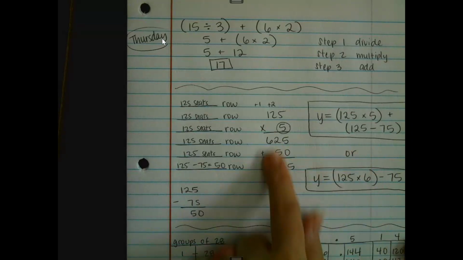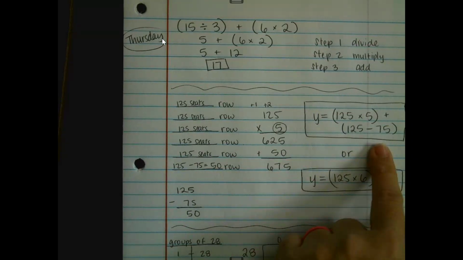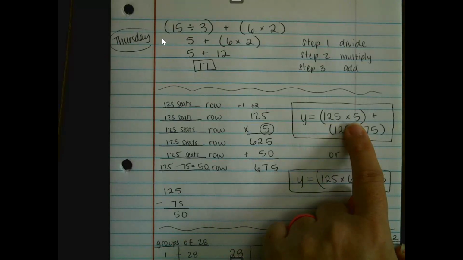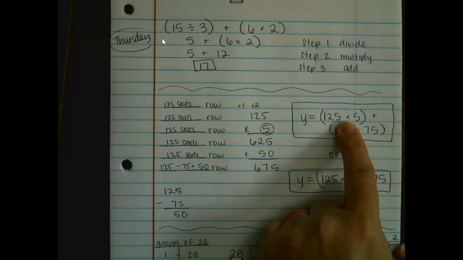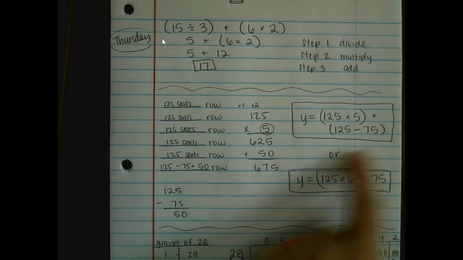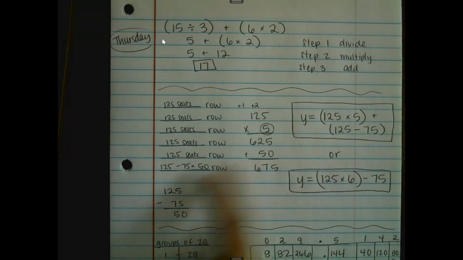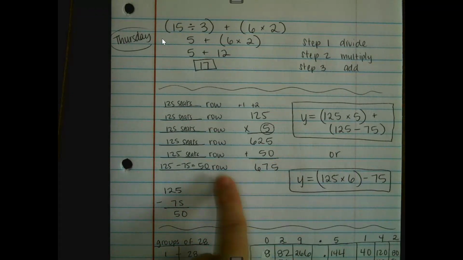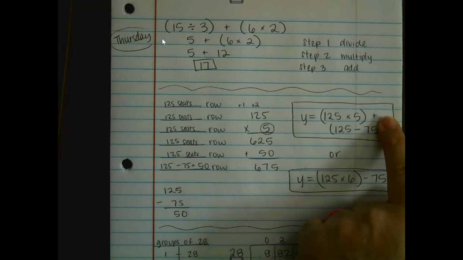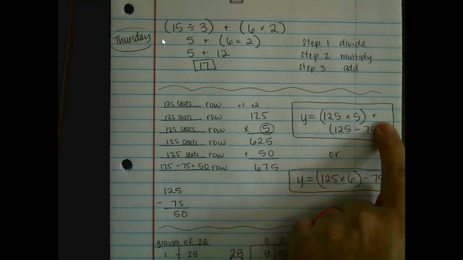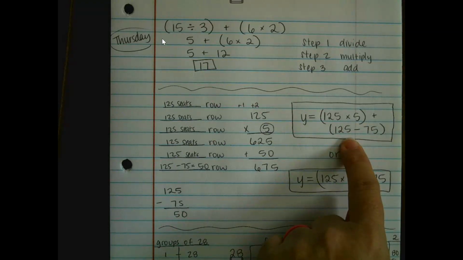So then after I did what I did, then I came over here and wrote it out. The very first thing I did was I took 125 and multiplied it by 5. So I grouped that together since that was together. And then after that, the way I got the 50 was doing 125 minus 75. Once I got that answer, the 50, I added it. So this right here is going to give me the 625, and then I added it to the 50.